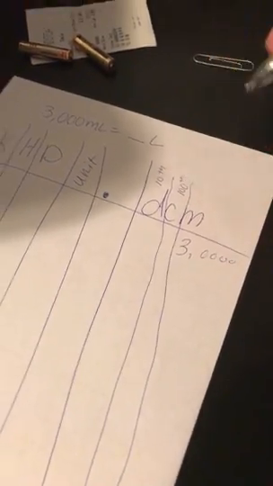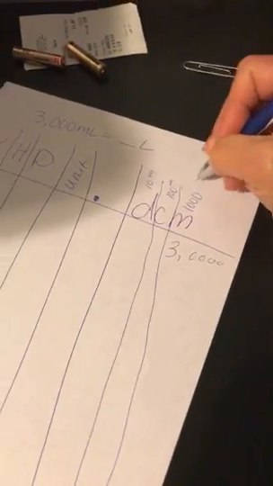I have 3,000 milliliters, but I can add as many zeros as I want. Because this is tenths, hundredths, thousandths, a 3 in the thousandths place would go right here. So even though it looks like this, we have to think in terms of place value.